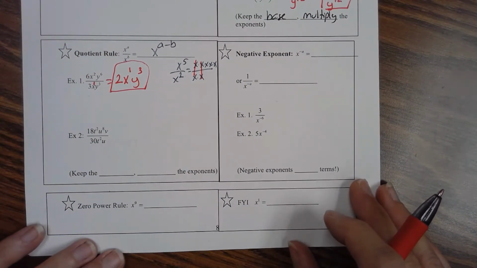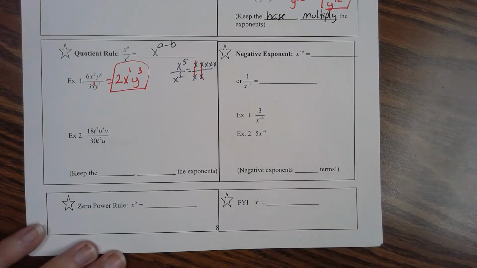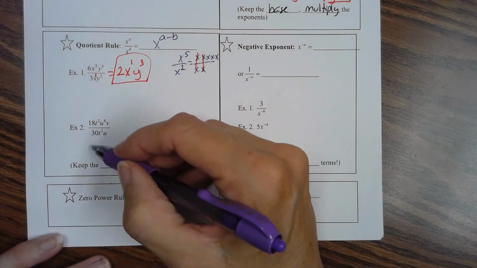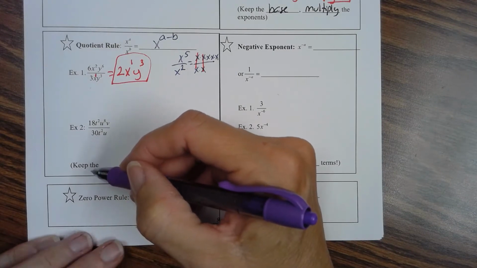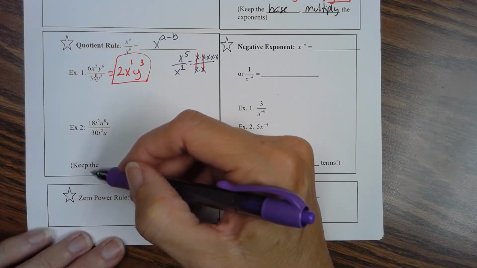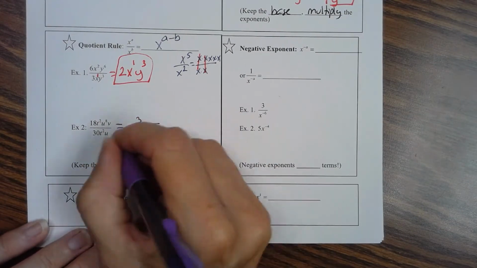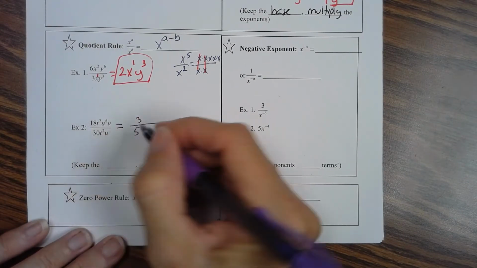So let's look at example 2. We have 18 t squared u to the 8th v all over 30 t squared u. Let's first try and work with our numbers. Is there anything that can go into 18 and 30? Well, 6. 6 times 5 is 30 and 6 times 3 is 18. So we're going to reduce that by 6, so we get 3 over 5.